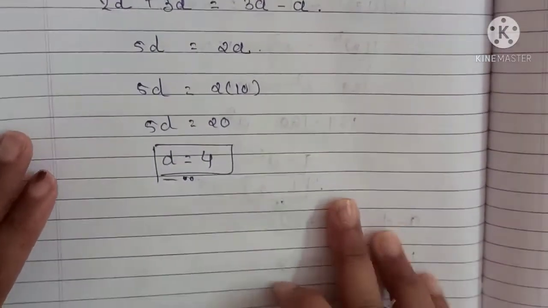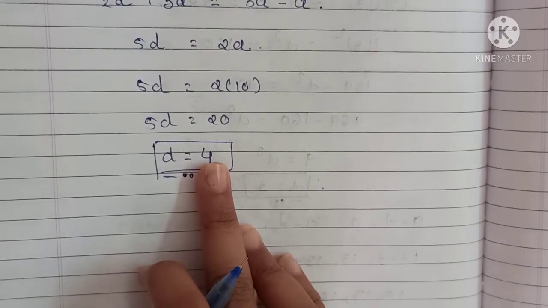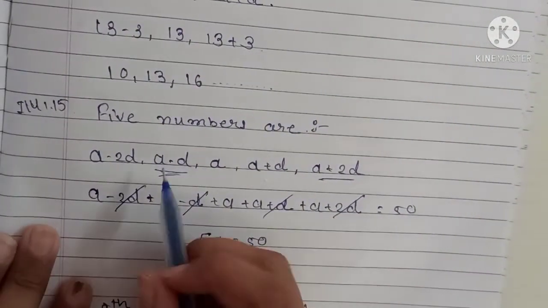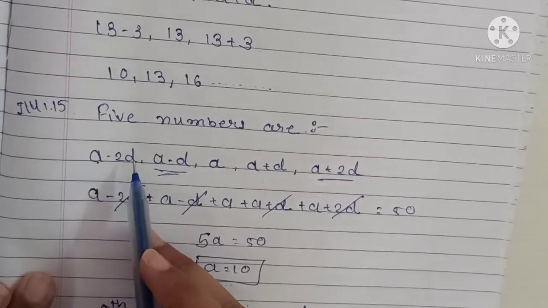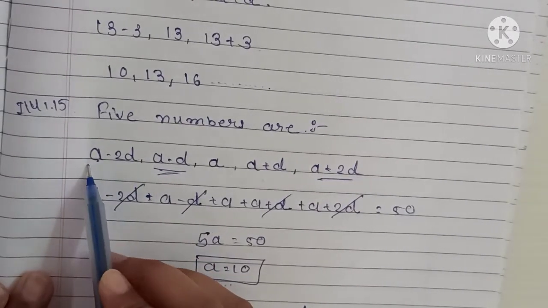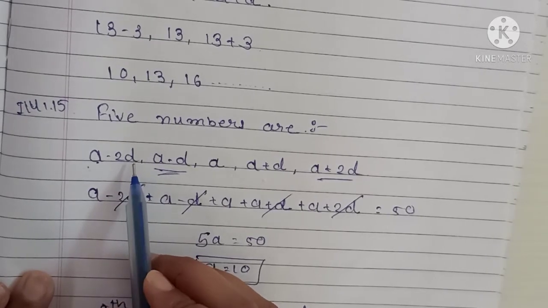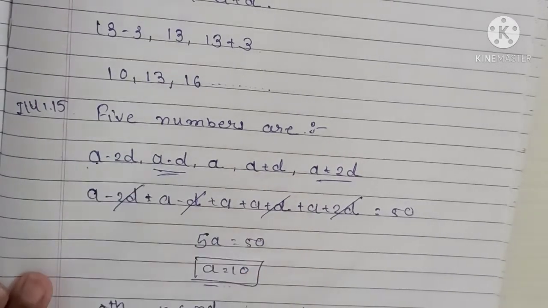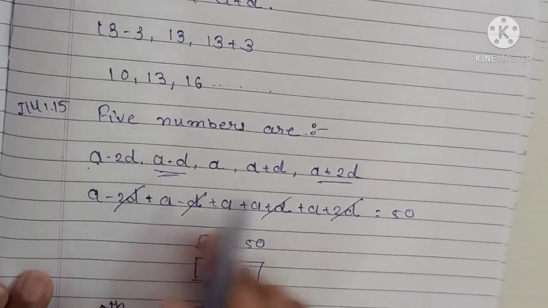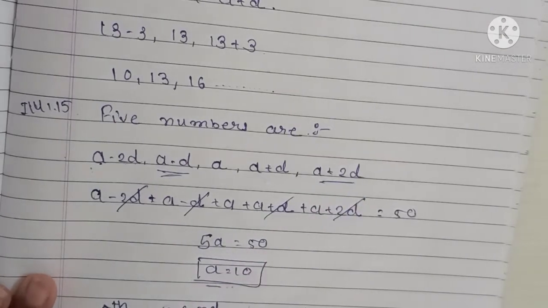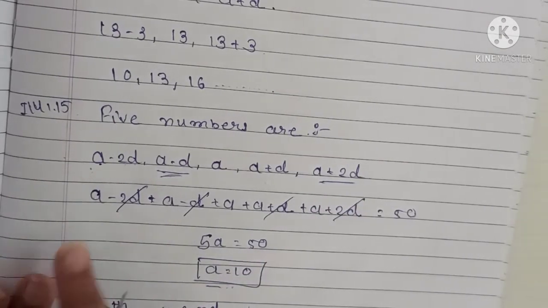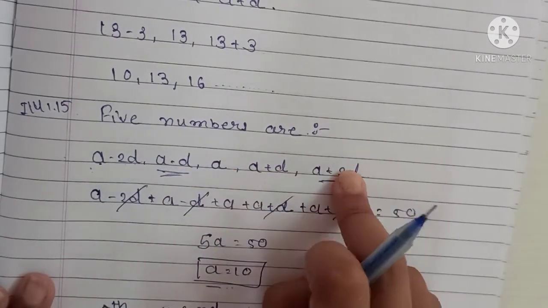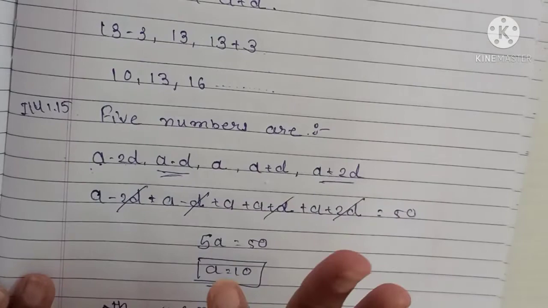So we have found the value of D as well as the value of A. Now we can find the 5 numbers that we have calculated. A minus 2D, that means 10 minus 2D, that is 4 twos are 8. 10 minus 8, it will become 2. Similarly, we can find the numbers, and the numbers are 2, 6, 10, 14 and 18. Respectively, these 5 numbers are there.